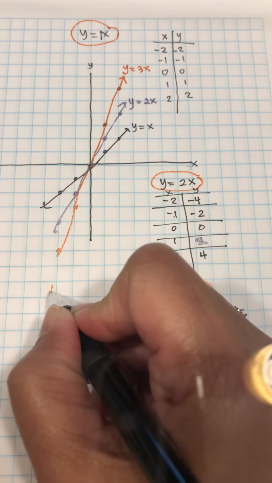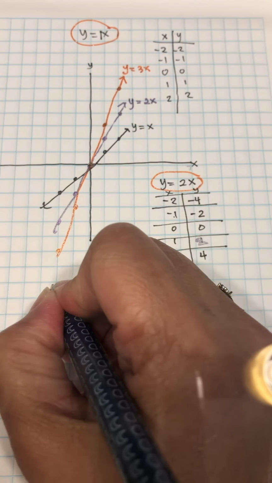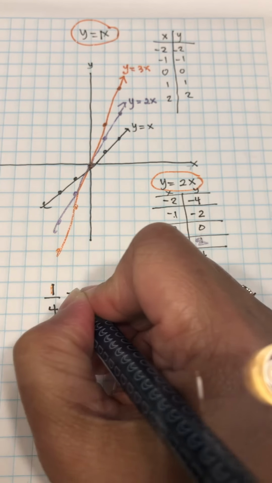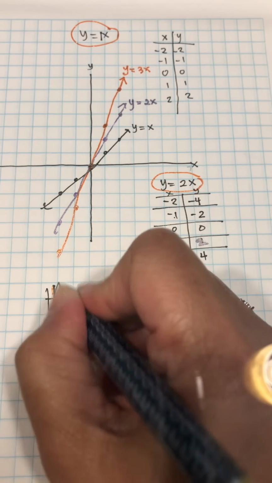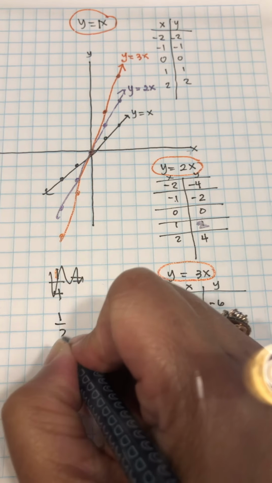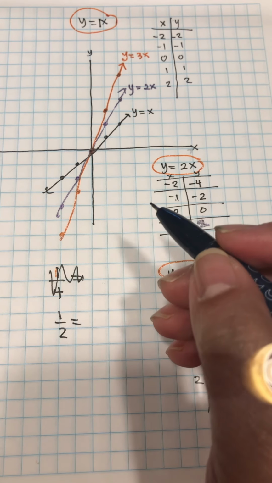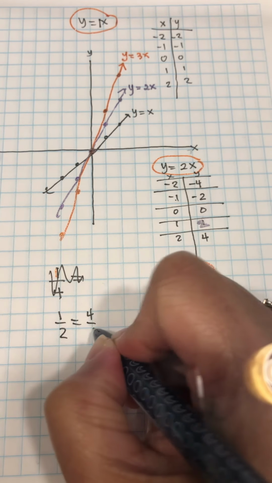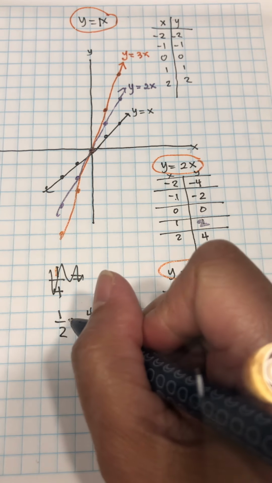We all know that 1/2 is equal to, I'm thinking of 4/8.